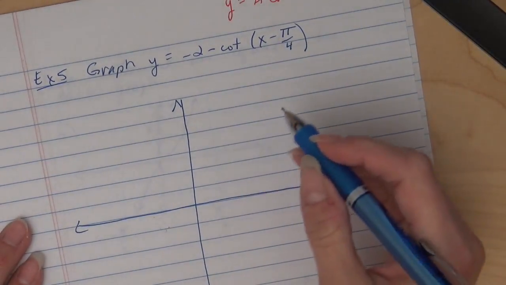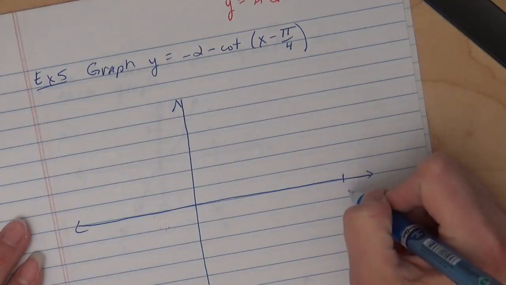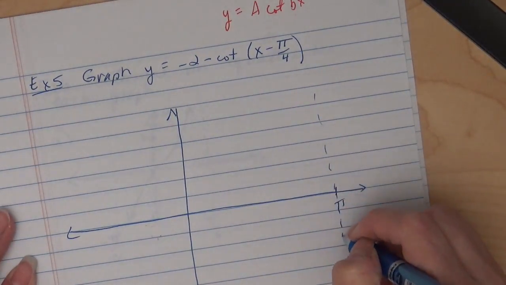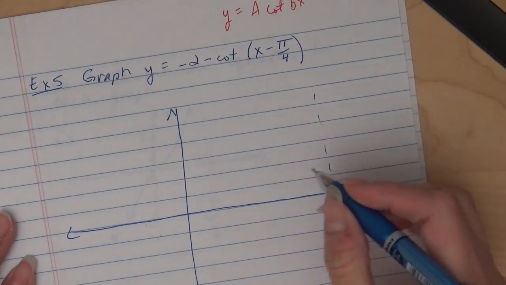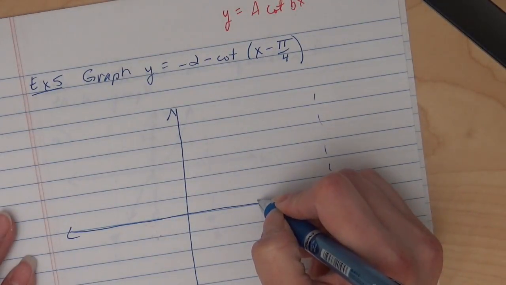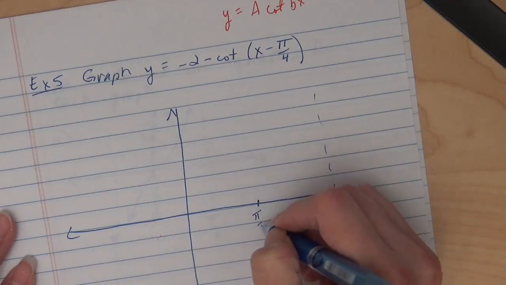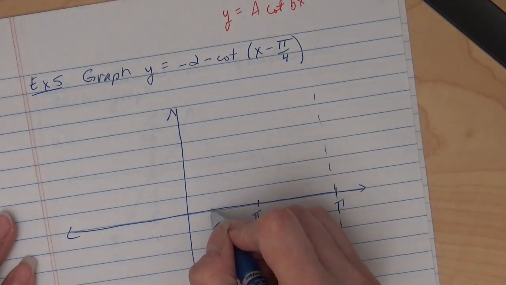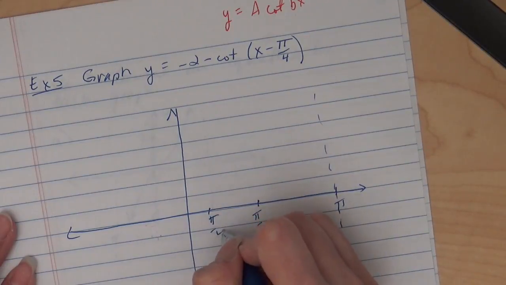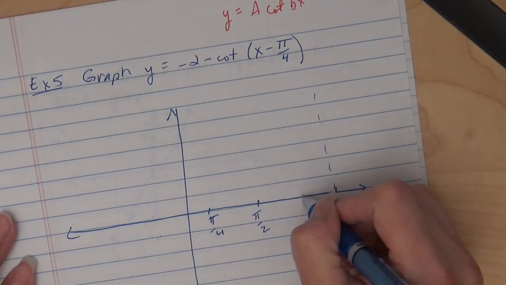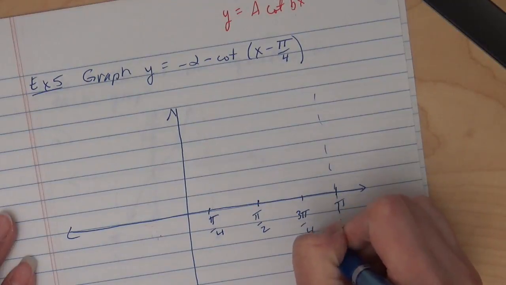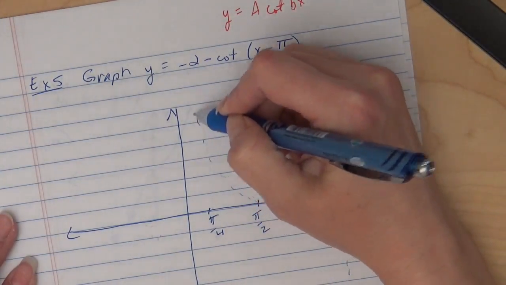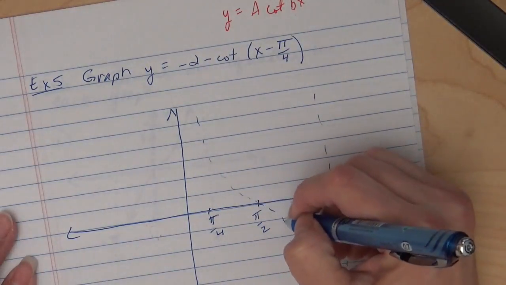Okay, so I know my vertical asymptote is at pi for the original function. And I've got an x-intercept at pi over 2. And then we could divide it up into pi over 4. And then if we wanted to put another one over here, it would be 3 pi over 4. Alright, and then this is the original function. This is the original cotangent function, like this.